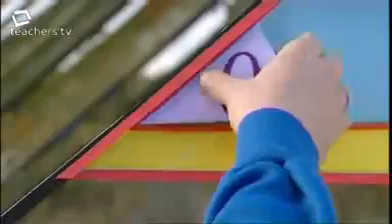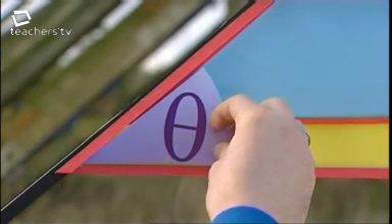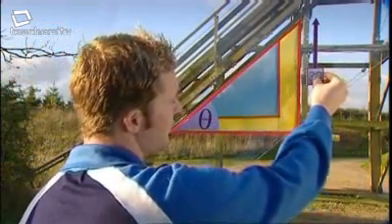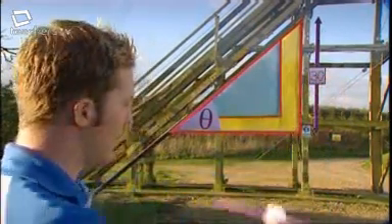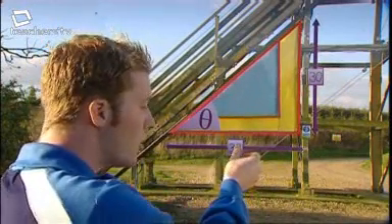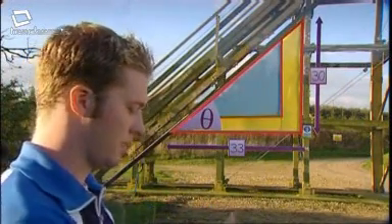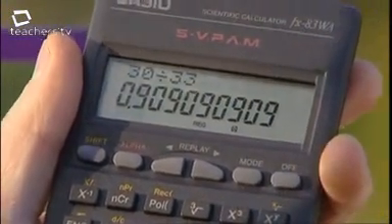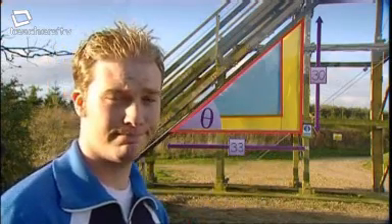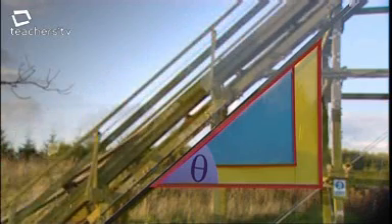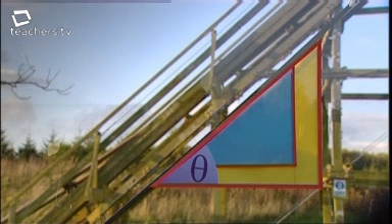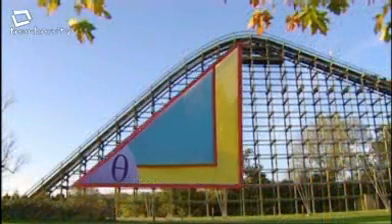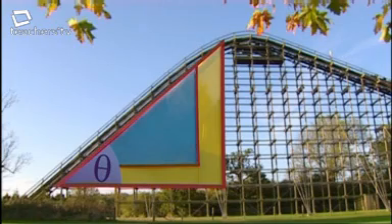Remember that number, because what I'm going to do now is look at a bigger triangle. This time, theta stays the same. But what about the tangent? This time the opposite is 30 centimetres, and the adjacent is 33 centimetres. So, tan theta is 30 divided by 33, which equals 0.909909. So it's the same as last time. Even though the length of the sides are different, the ratio of opposite over adjacent remains the same. The actual roller coaster also has the same tangent ratio.